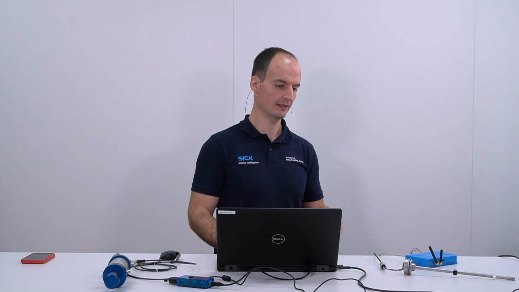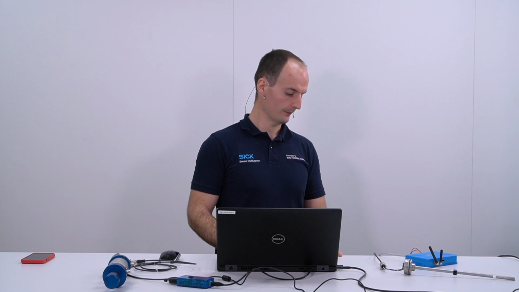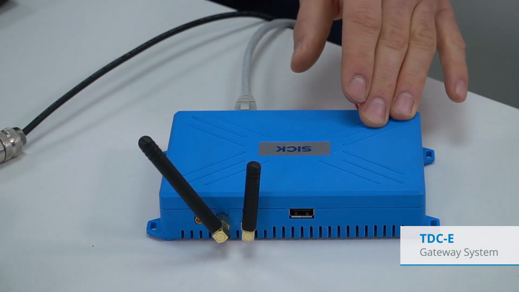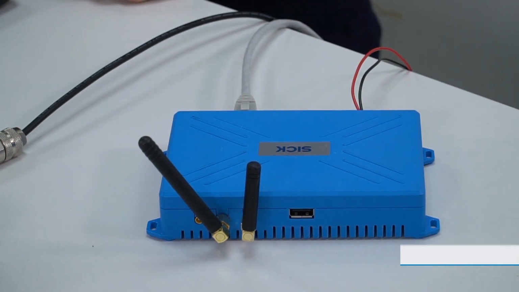But there is the second way, and this is with a digital interface. In my case, I use a CANopen version of the MAX device and have connected it to a common PLC and CANopen master. But that's not all. I have also used TDCE, also from SIG, which is a gateway device to communicate my data up into the cloud. Let's have a look at the cloud.